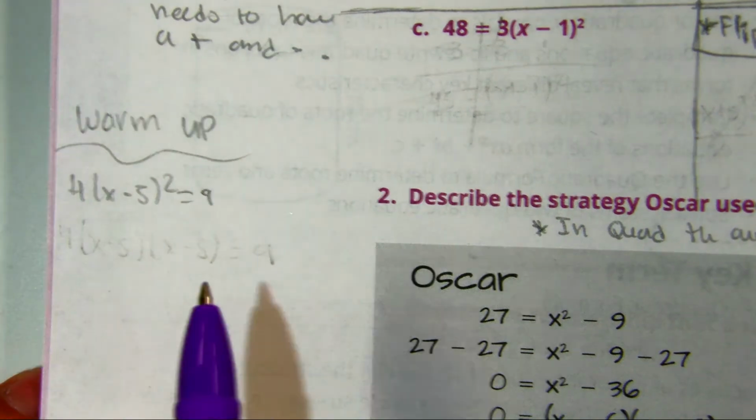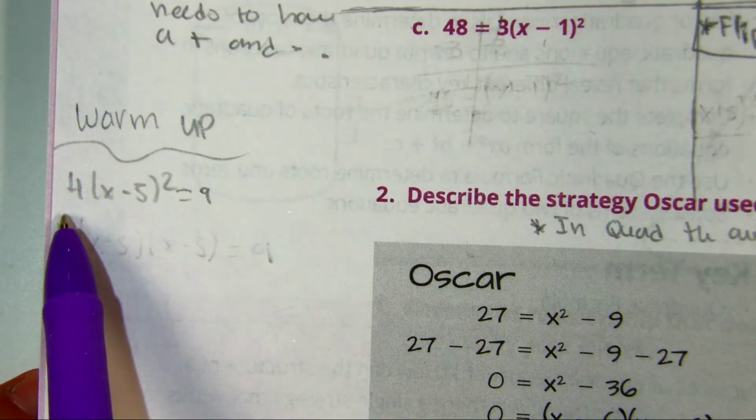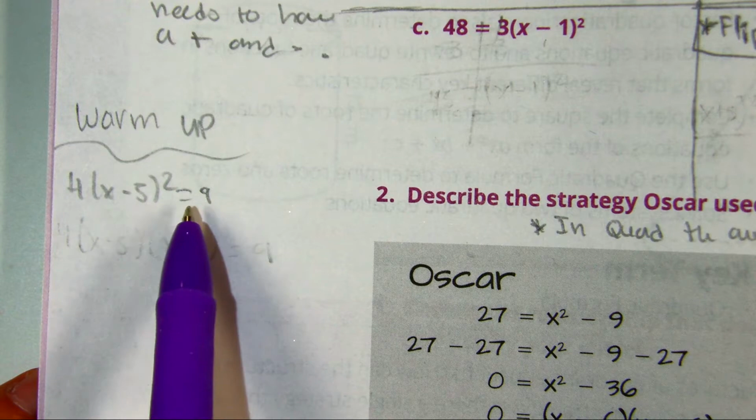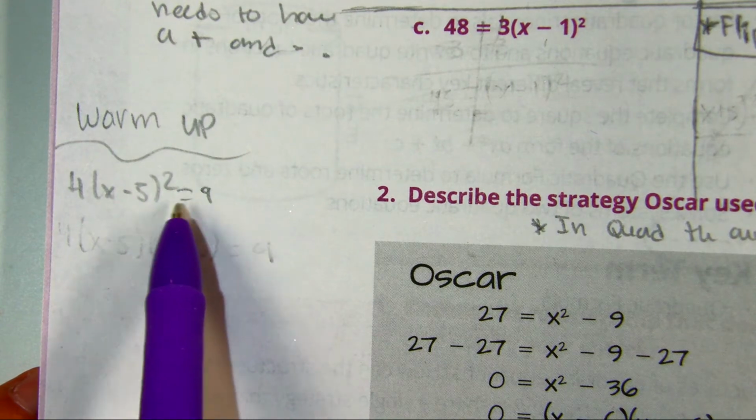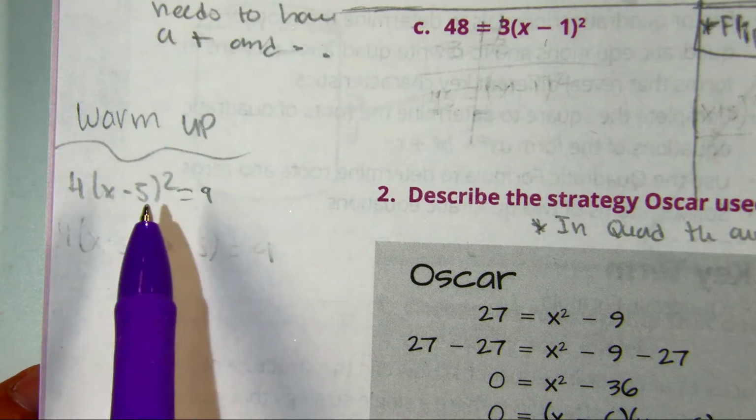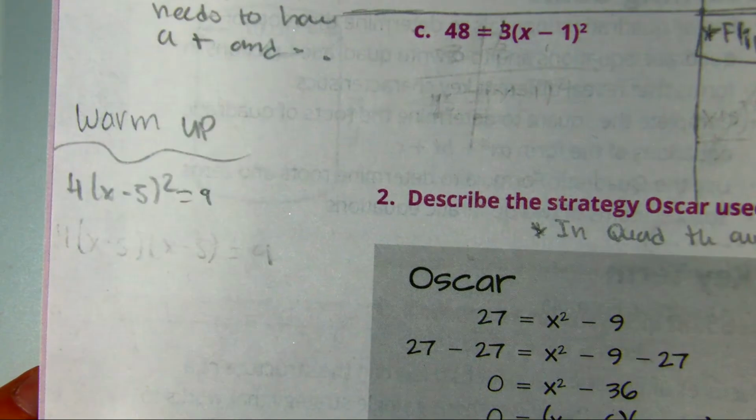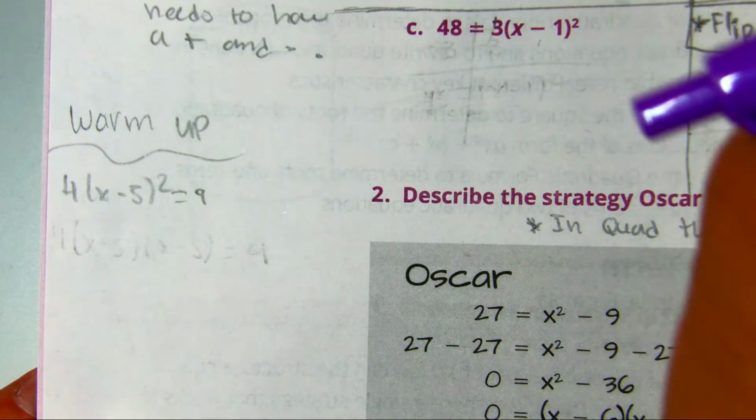You were asked to solve 4 times parentheses x minus 5 squared equals 9. You guys should recognize this looks very close to vertex form. And we're solving by the square root method.